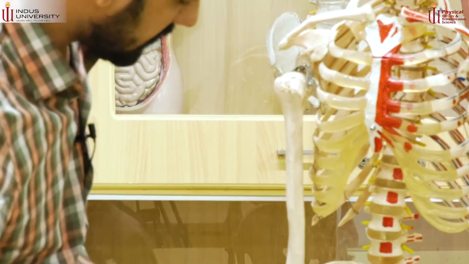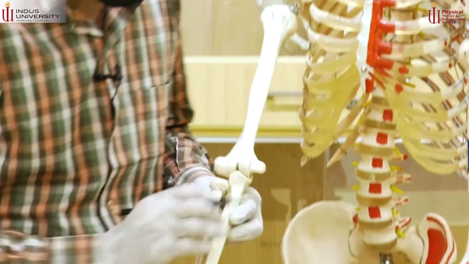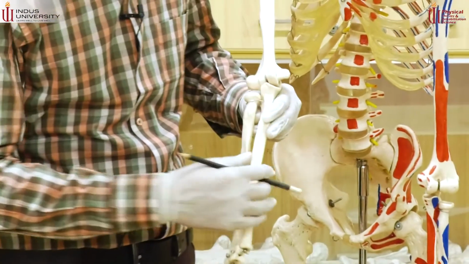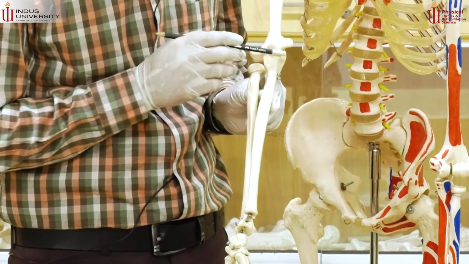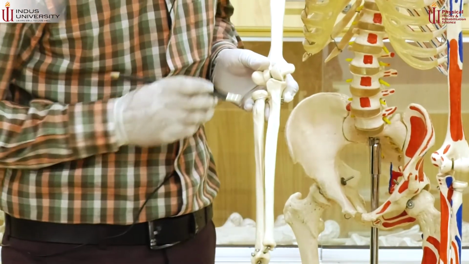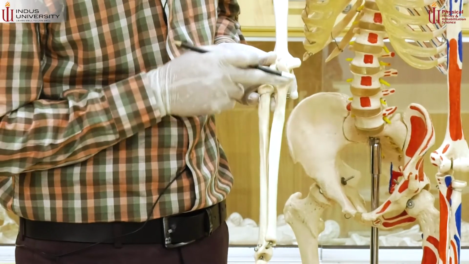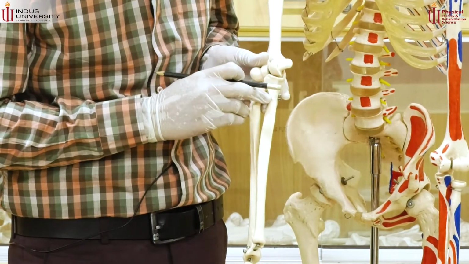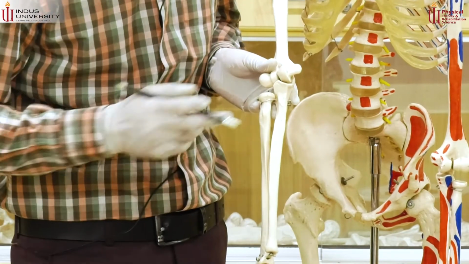Now let me show you a little bit of demonstration on the skeleton. If you focus on it, this is your right ulna, this part is the upper end, and this is the lower end. On the superior aspect of the upper end, you have a tubercle, which we can call the ulnar tubercle or ulnar tuberosity.